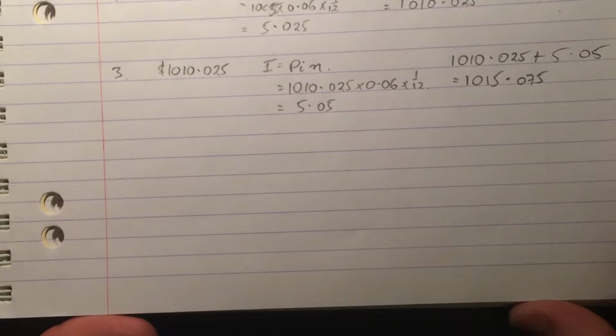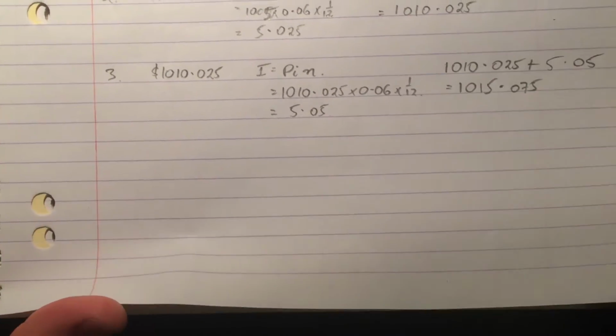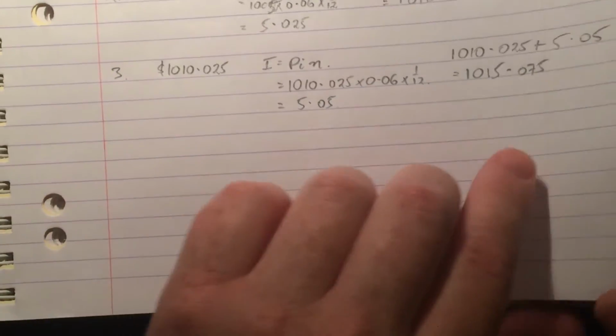The compound interest formula has the following components.